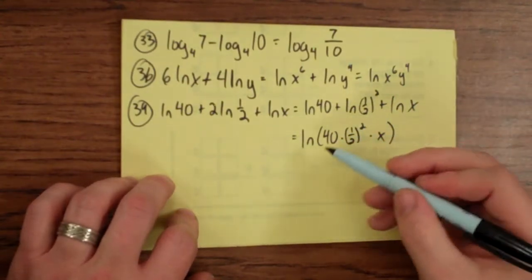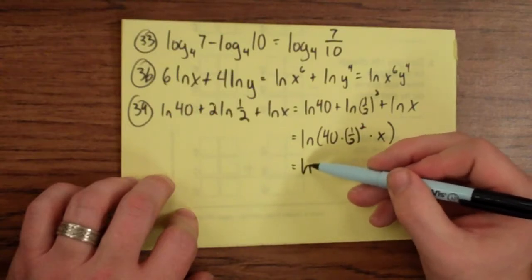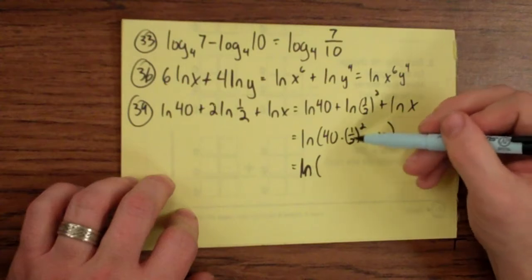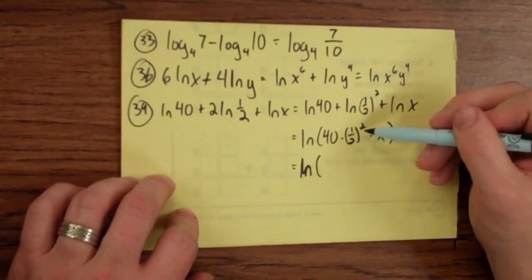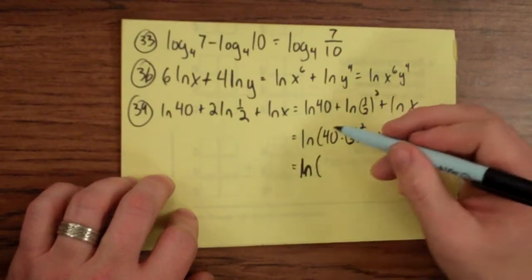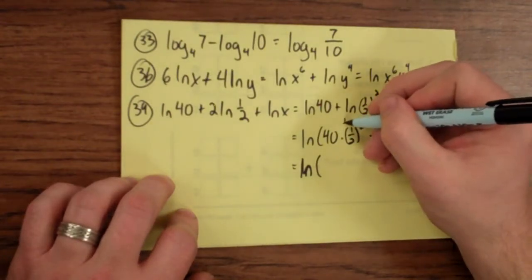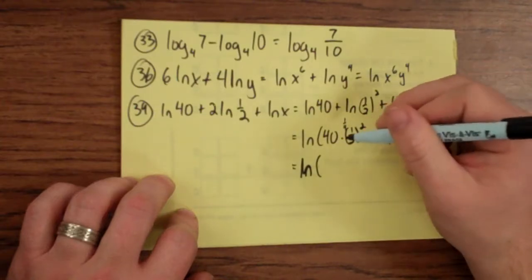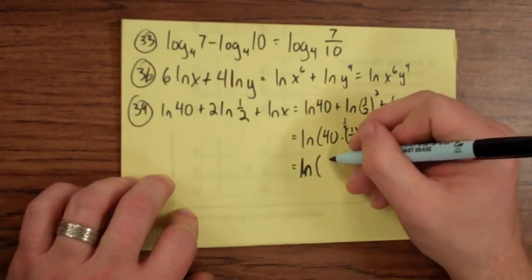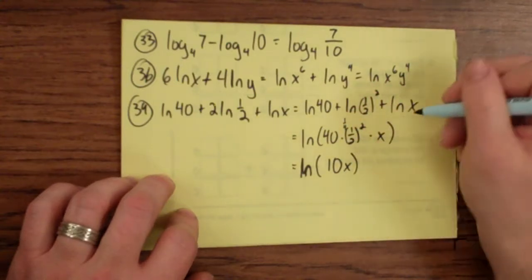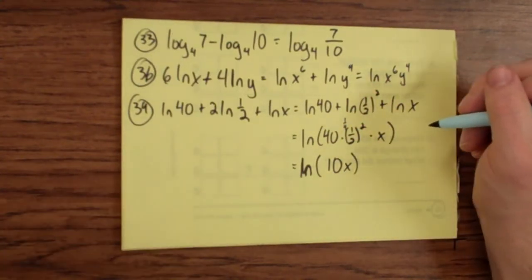Now let's simplify all of this. This is the natural log of, well, what's this first of all? 1/2 squared. That's 1/2 times 1/2. Since we are experts at multiplying fractions, we multiply straight across, and this is the same as 1/4. So 40 times 1/4, or 40 divided by 4, is 10, and then 10 times x is just 10x. Natural log of 10x. All right.